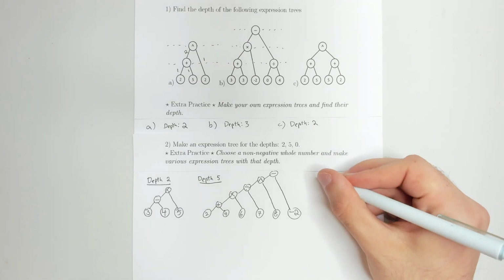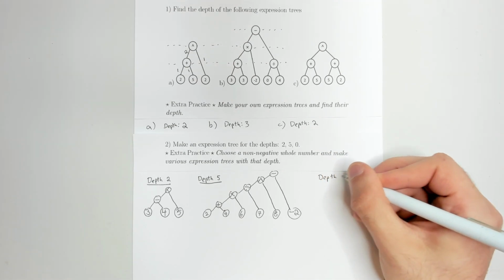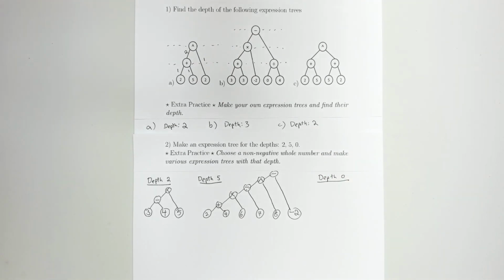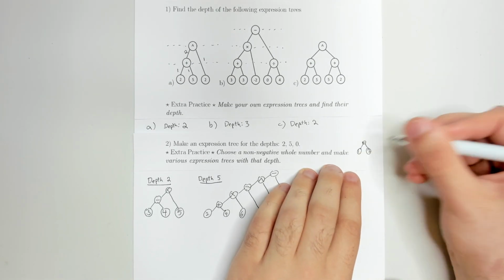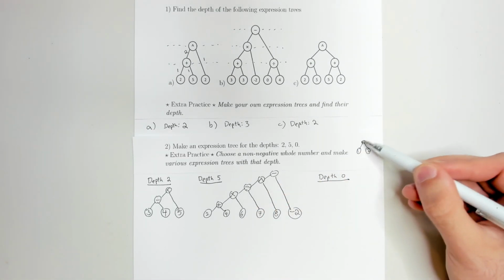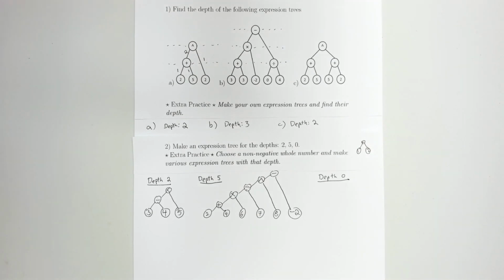Now, the last one asks us to make a depth 0 tree, which is kind of weird. We know that a depth 1 tree would maybe look something like that, right? Where we have just a distance of 1 from the number to the top operation node, because there's only one row of operations. But depth 0 would basically be, well, there's no rows of operations.